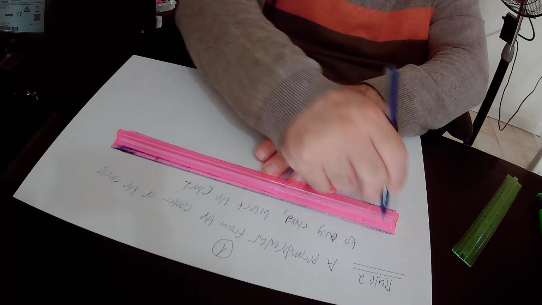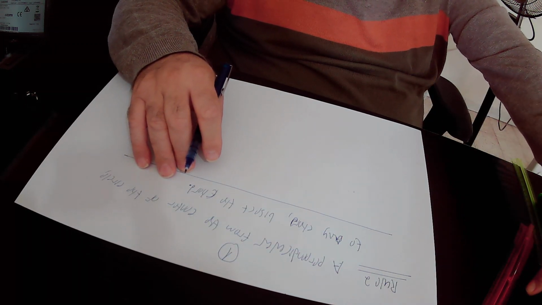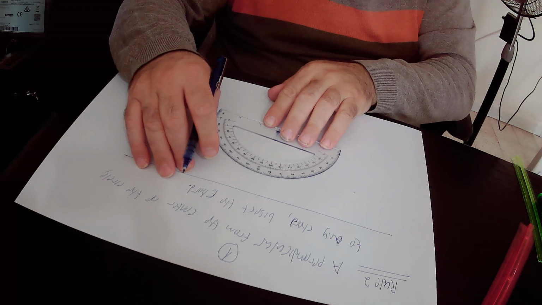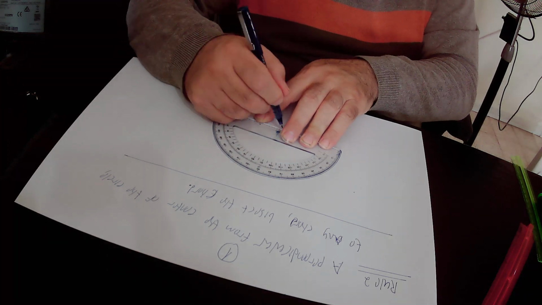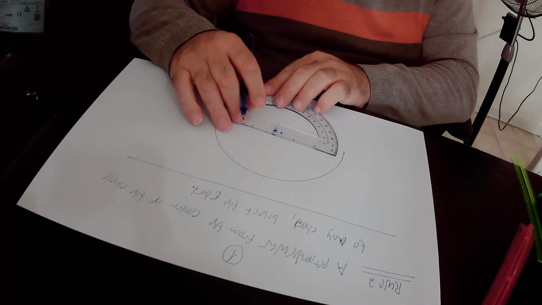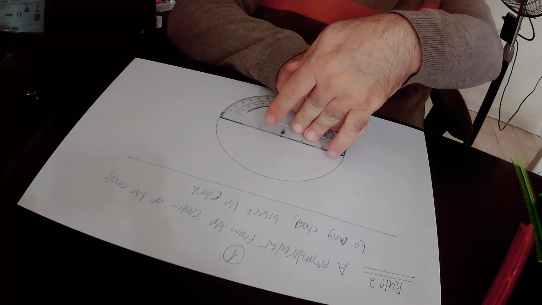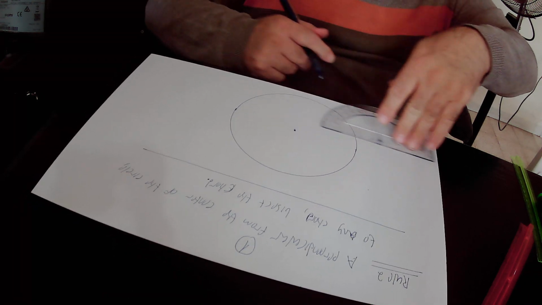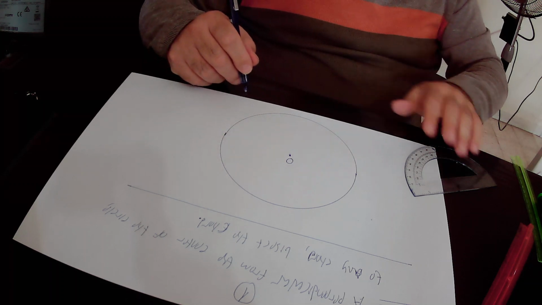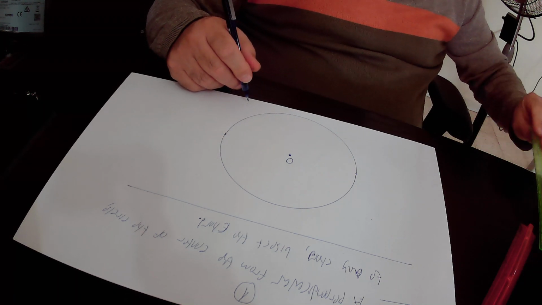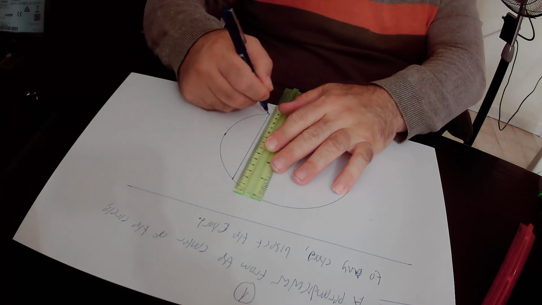So we draw the drawing of this sentence, rule number 2. This circle could be any circle. The center of the circle is at this point that we define as point O. And here we have chord BC, that could be any chord.